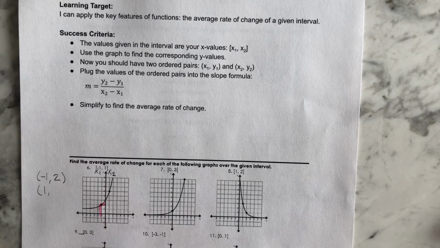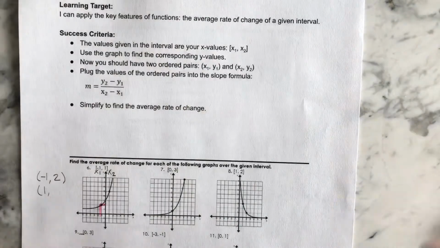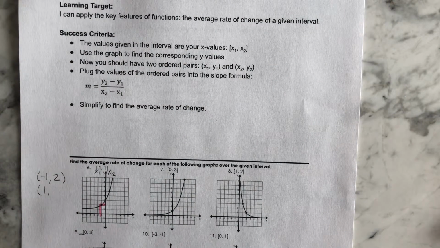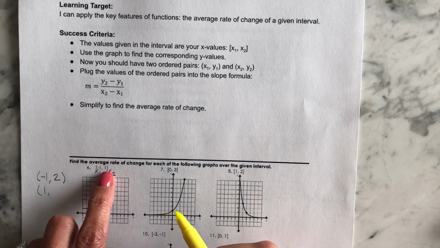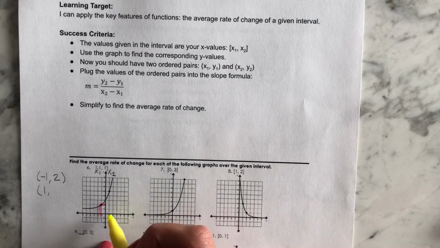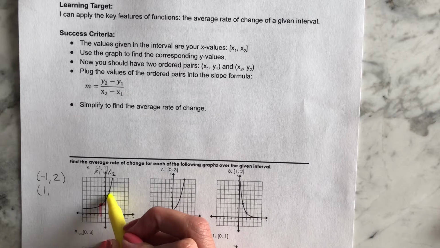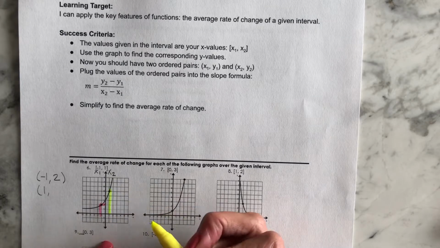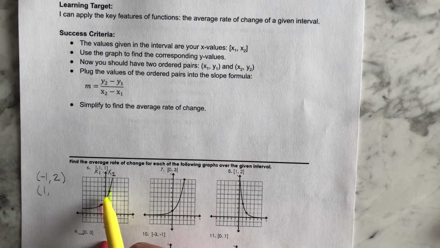Now to find my second y value, I'm going to go to my second x. So the second x is 1 here. So starting at 1, go up till you hit the graph, and it's right there at 5. So it's going up 1, 2, 3, 4, 5 right here.